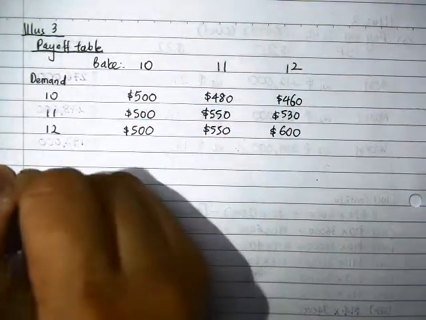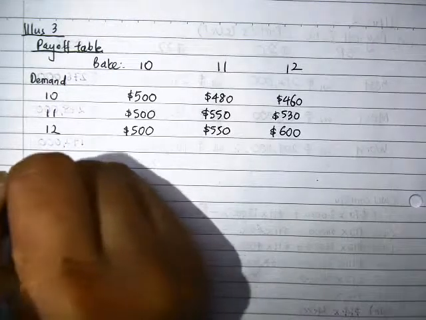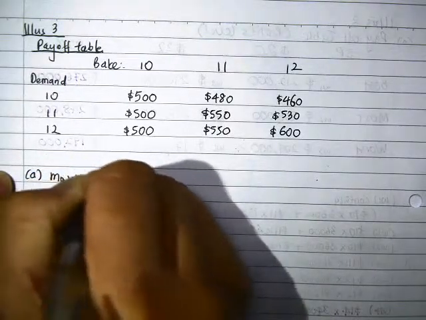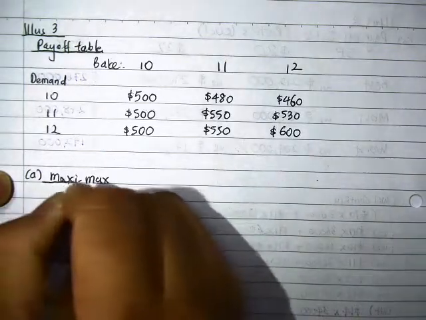Based on this result, now A, you're supposed to use Maximax.